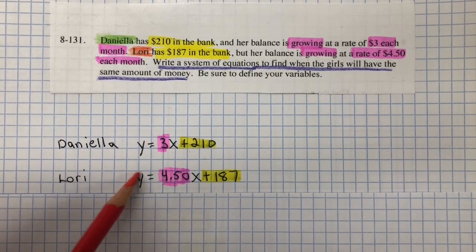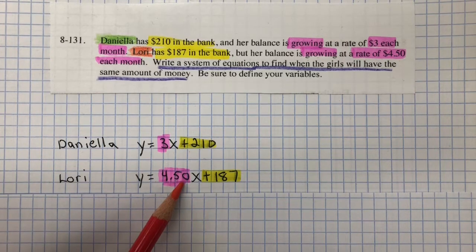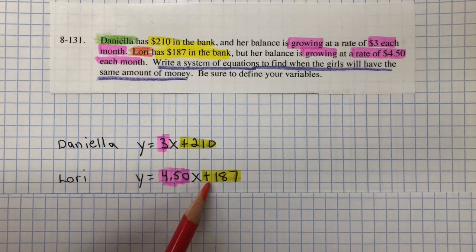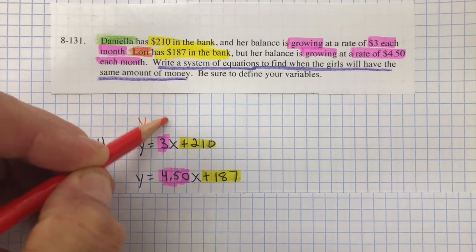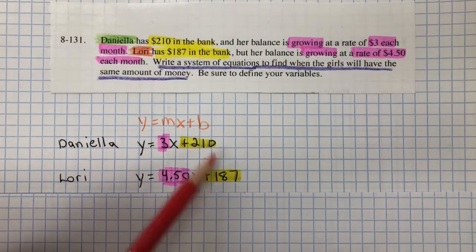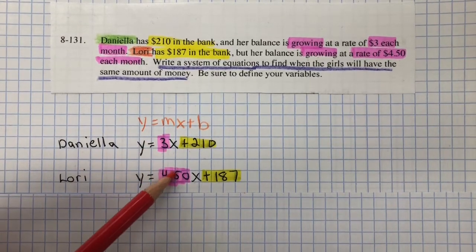Lori, y is the total, equals $4.50 per month. X represents the month, and this is how much she's saving per month. And she started with 187. So that's the initial value, the y-intercept, or in y equals mx plus b, that is the b value. X is the month, and m is the rate of change.